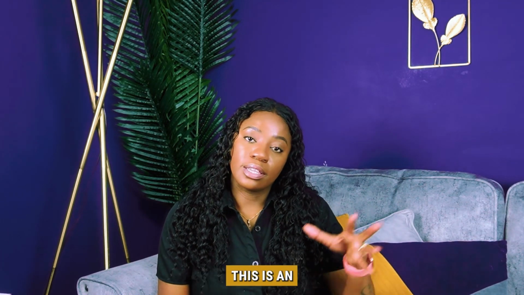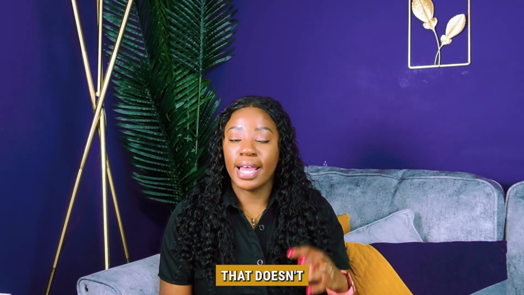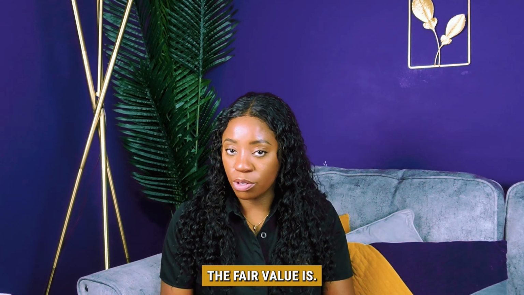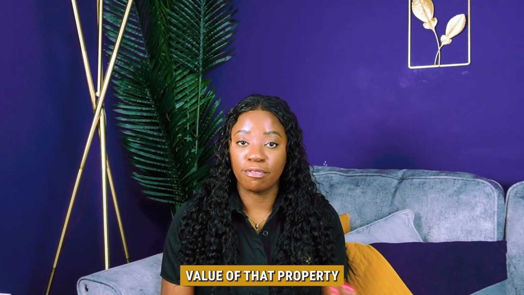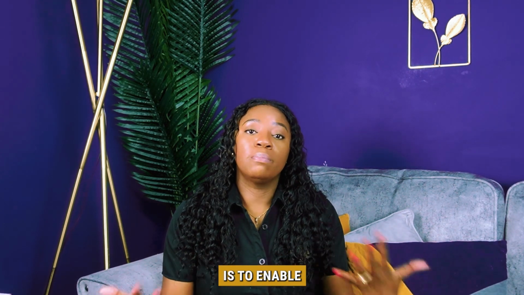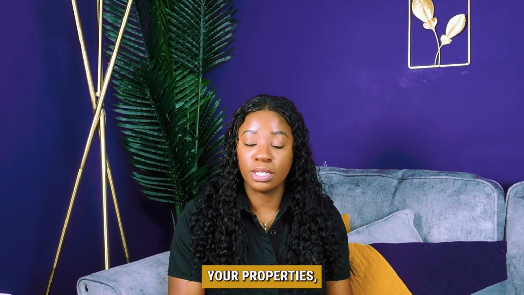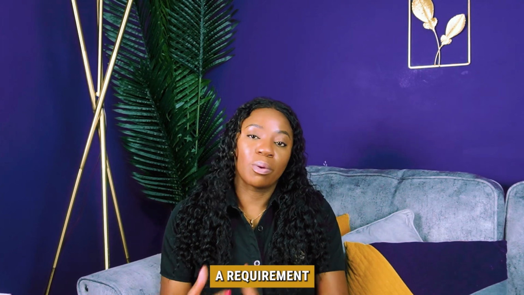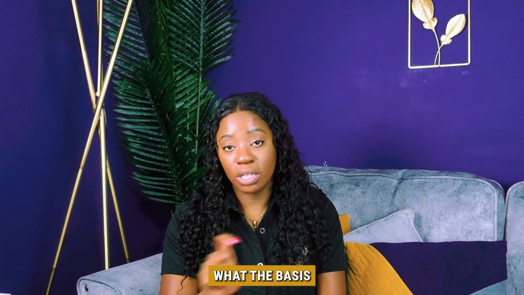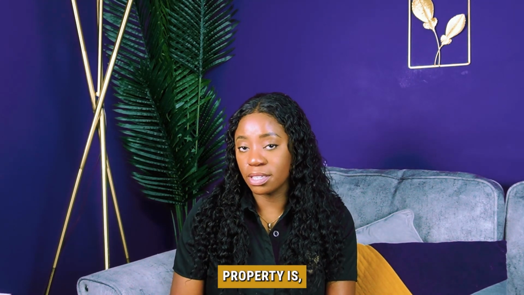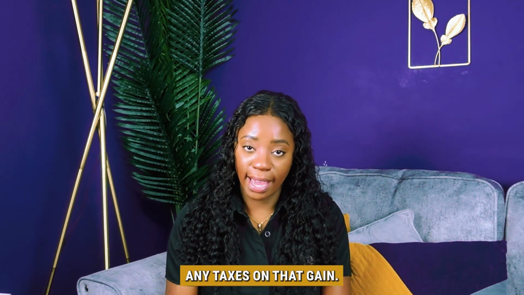Now, if you're treating this as an investment property and you are still showing it at cost, which you should, that doesn't mean that you shouldn't know what the fair value is. So while it's not shown on your balance sheet, you still have to disclose what the fair value of that property is to enable other readers of your financial statements to understand the true value of your business or of your properties, but also because it is a requirement in terms of how company accounts should be structured, and you will show there what the basis of that investment property is, even though you're not claiming any gains or you're not paying any taxes on that gain.